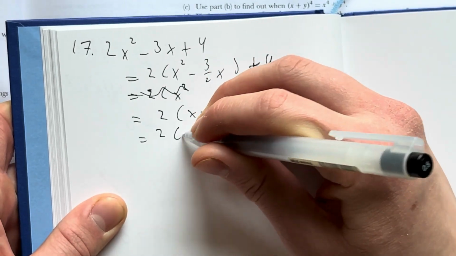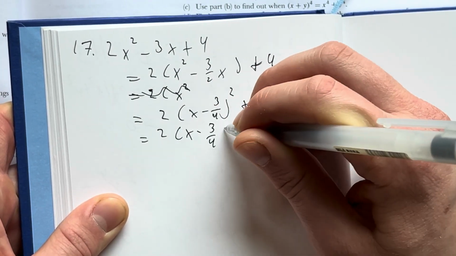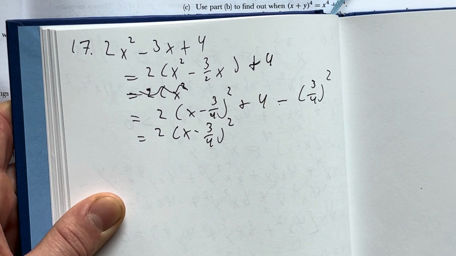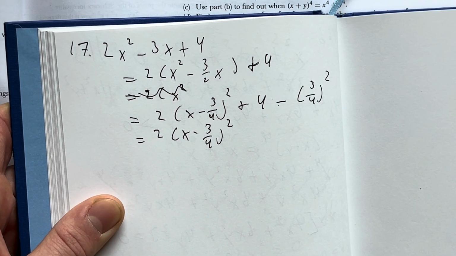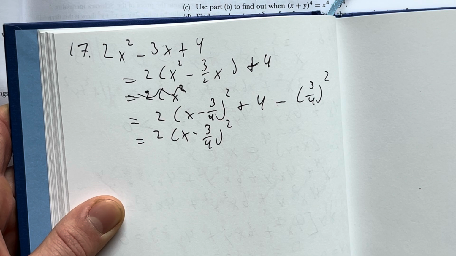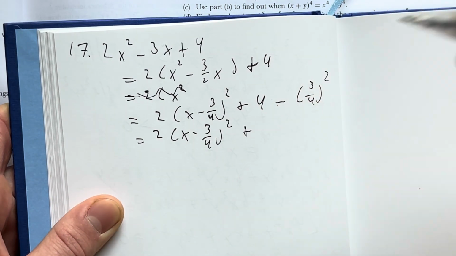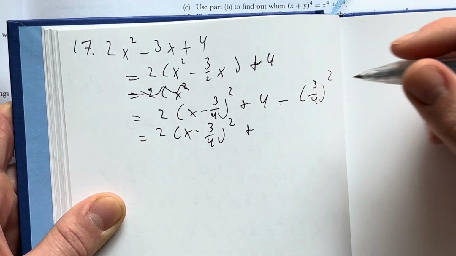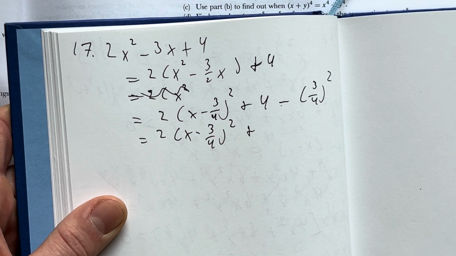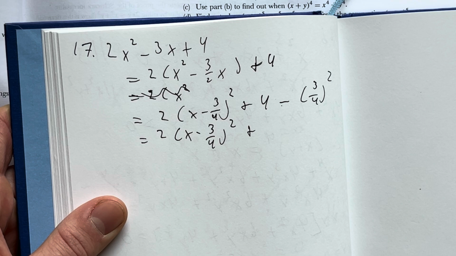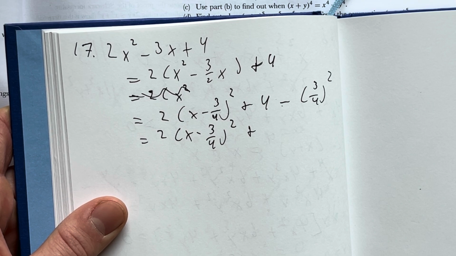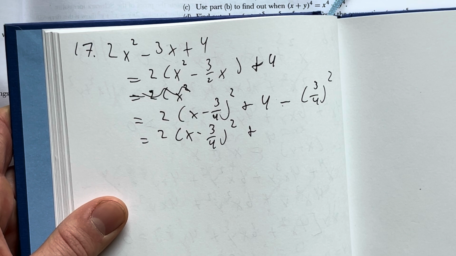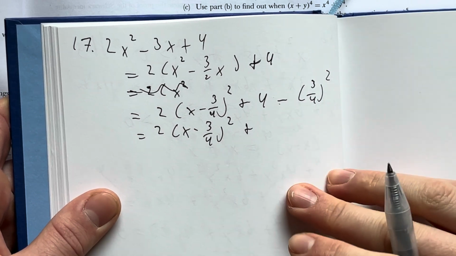And this is equal to 2 times (x minus 3 over 4) squared plus, I think, is it 23 over 8? I'm not sure.